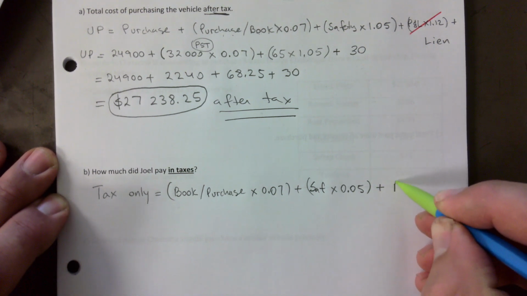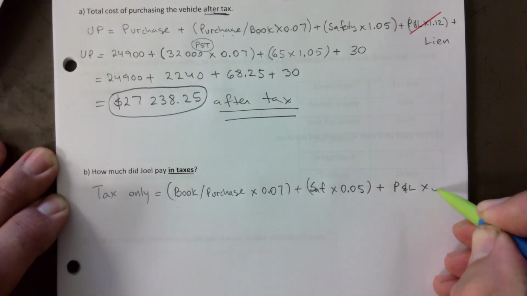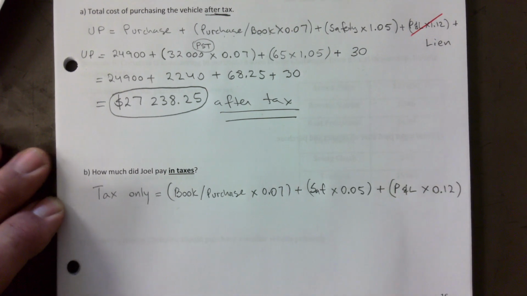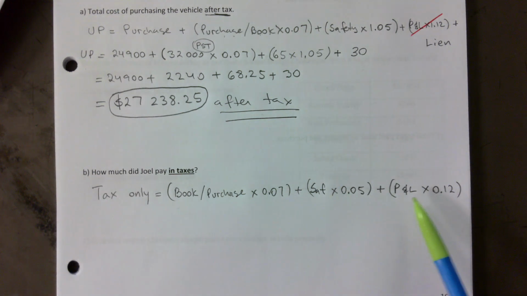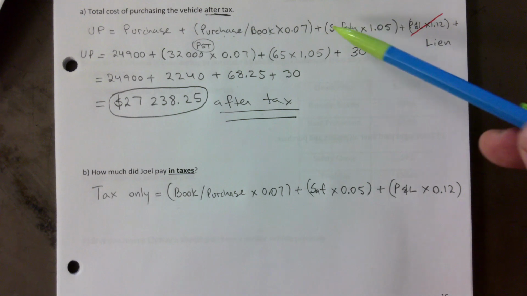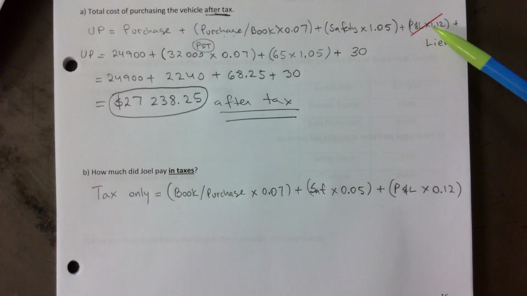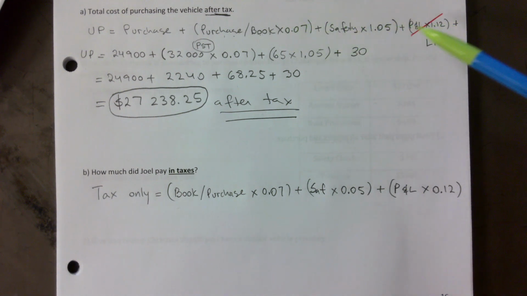Plus parts and labor times 0.12. These are the only three things that have taxes associated with them from that big ugly formula up here. So I took this part, I took the safety, and I took the parts and labor. They all have some sort of taxes attached to them.